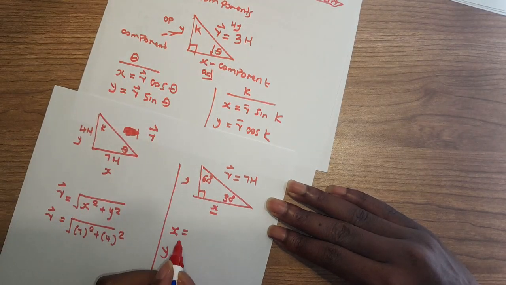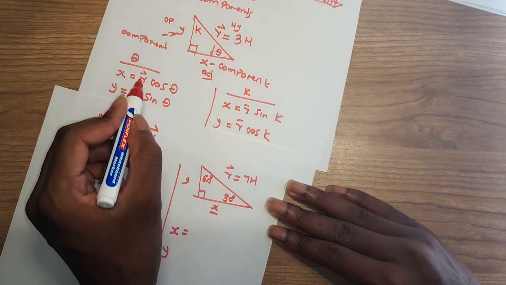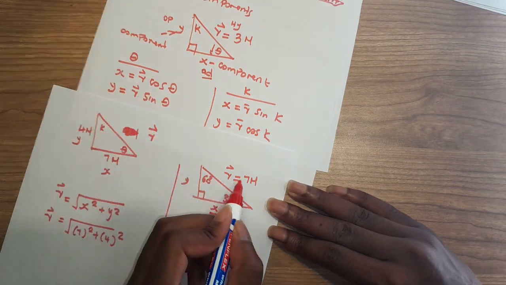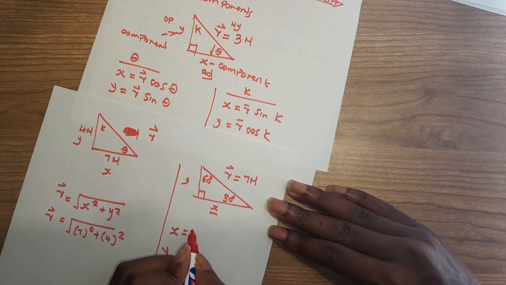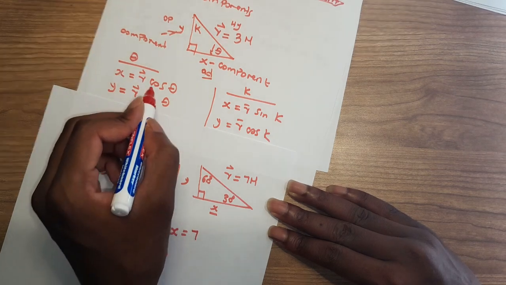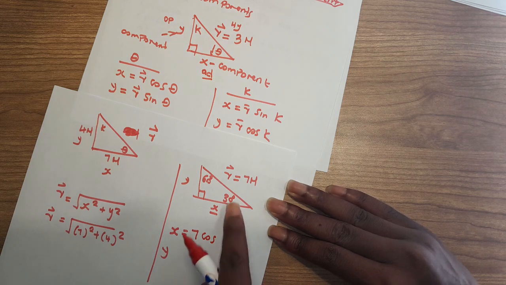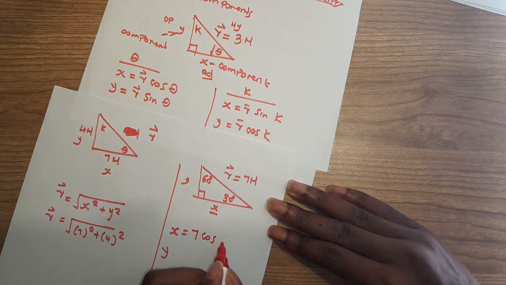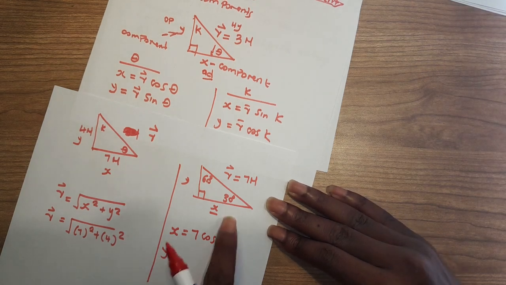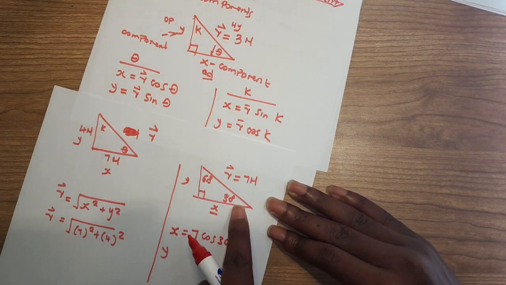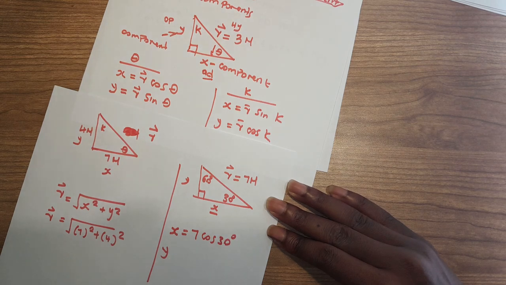So my x equals what? R is 7 newtons, so I'm going to write 7, and then we're going to put cos. But what is theta? At this point, theta is going to be 30 degrees. So that is how you find your x component if the angle that you're using is on the adjacent side of the triangle. What about if we want to find y?